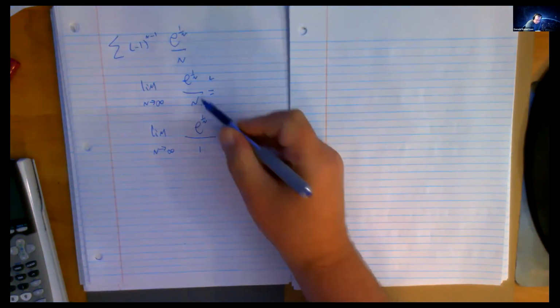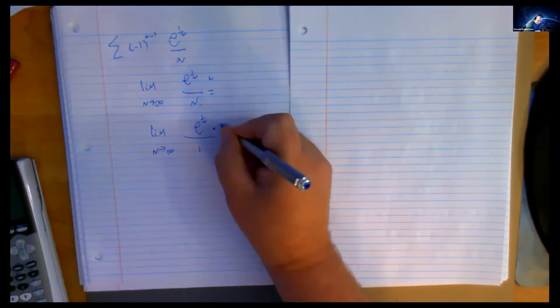Differentiate the bottom, differentiate the top. Okay. Shouldn't I finish with the derivative of 1 over x, or 1 over n in this case, which ends up being that guy?